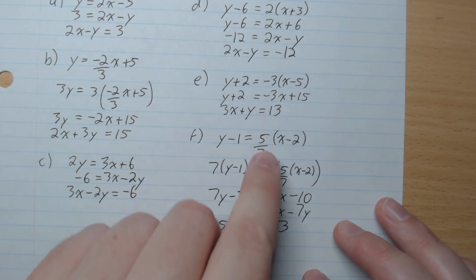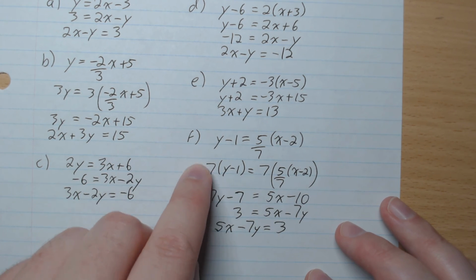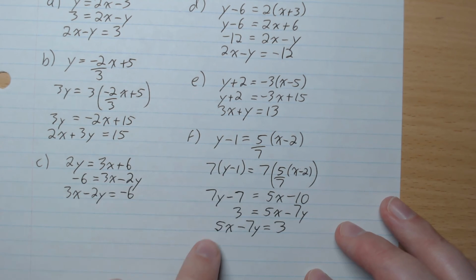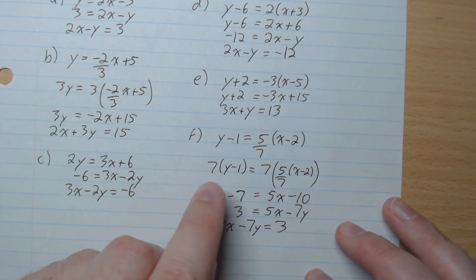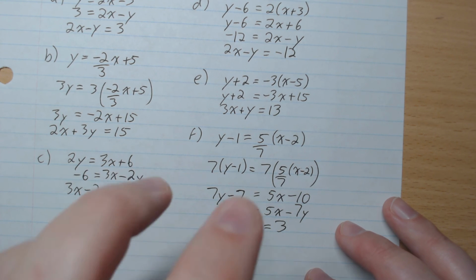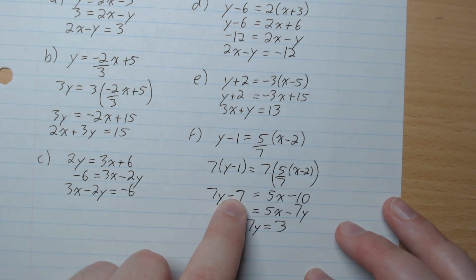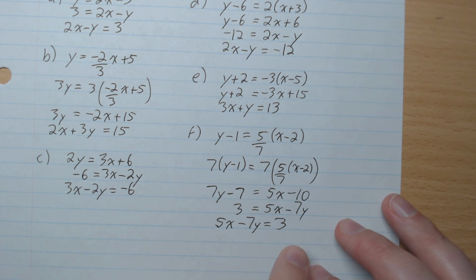F, so we have a 5 over 7 here, so we're going to go times 7 to both sides. And then we're going to distribute that 7 here. So 7y minus 7 like that equals 5x minus 10 as such. And then now we're going to go minus 7y to both sides. So we got 5x minus 7y. We're going to go plus 10 to both sides to bring the 10 over here. And so that's our answer here. 5x minus 7y equals 3.